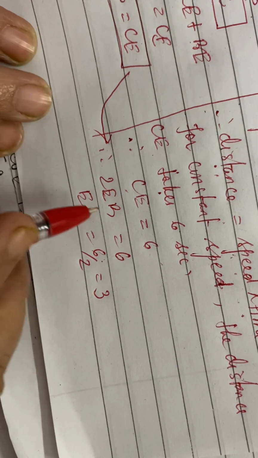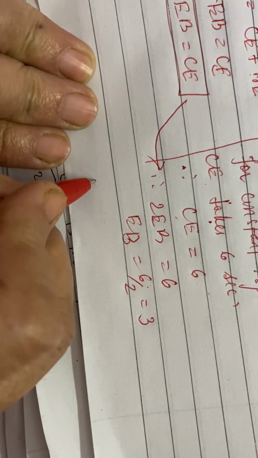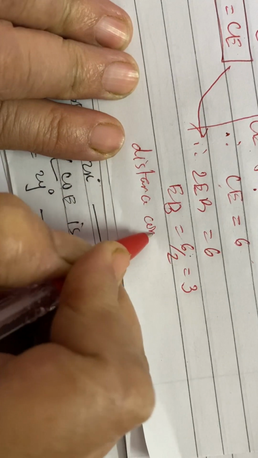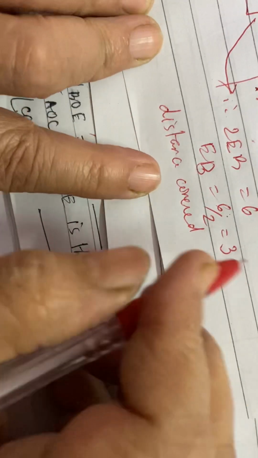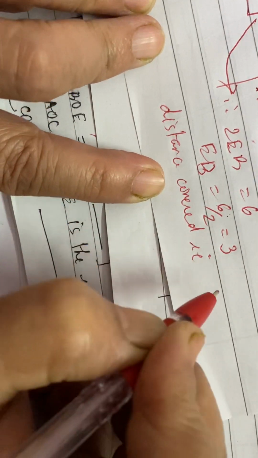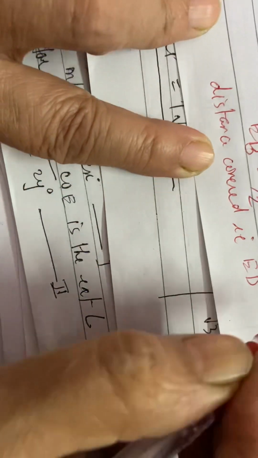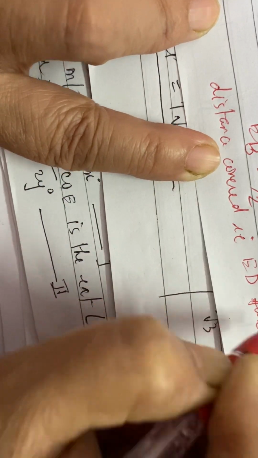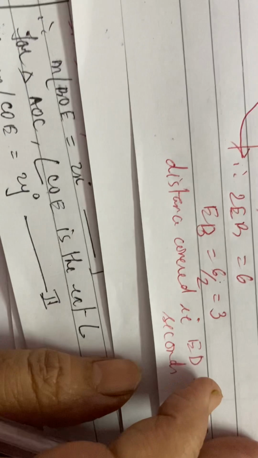The distance covered, that is ED, takes 3 seconds. I hope you understood this part of the sum.